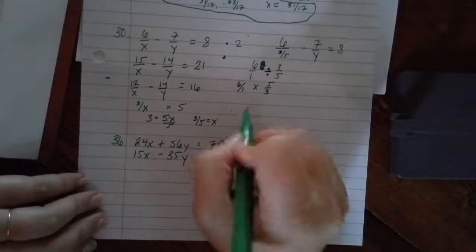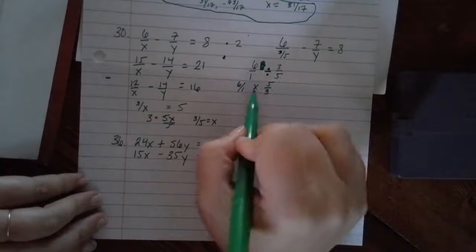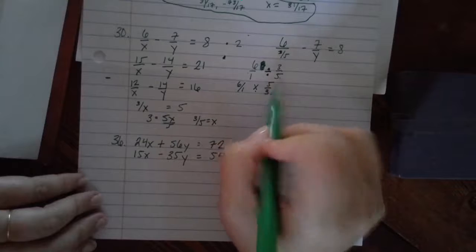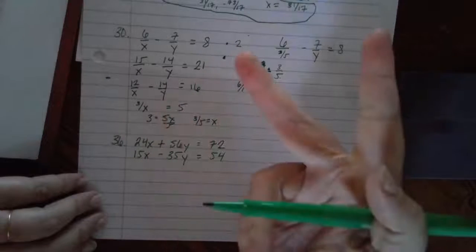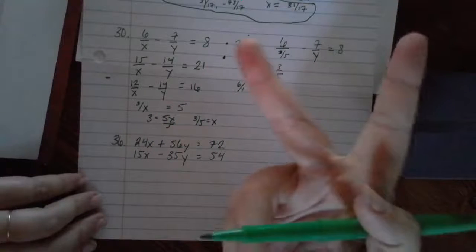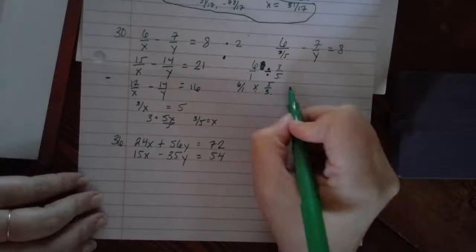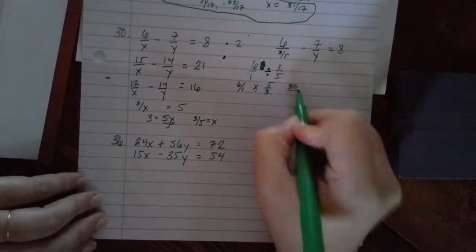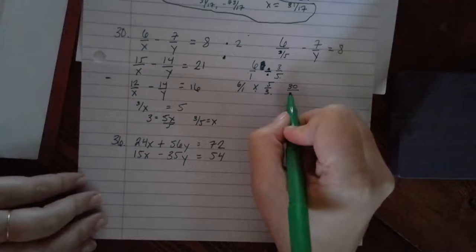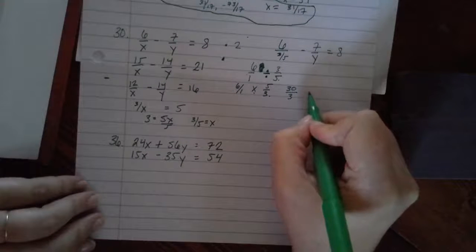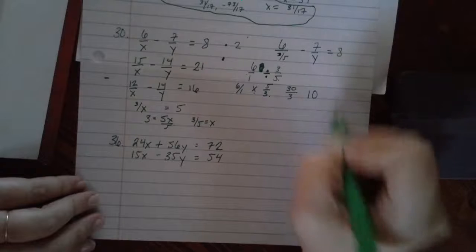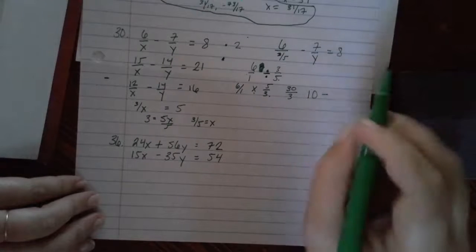Guys, all we're doing is saying when you divide by a fraction, you multiply by its reciprocal. And of course, a reciprocal is just turn it over. Boop, upside down. Okay? So 6 times 5 is 30. 1 times 3 is 3. 30 over 3 is secretly just what? 10.